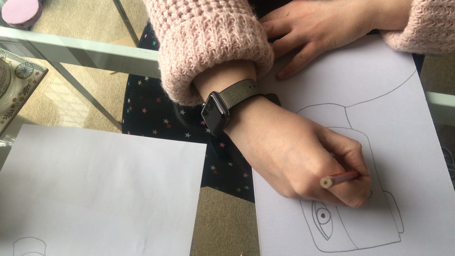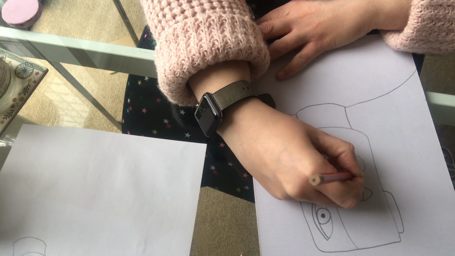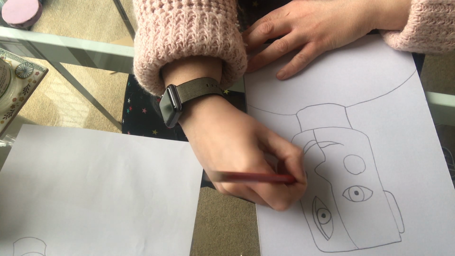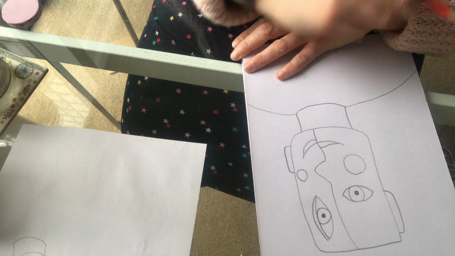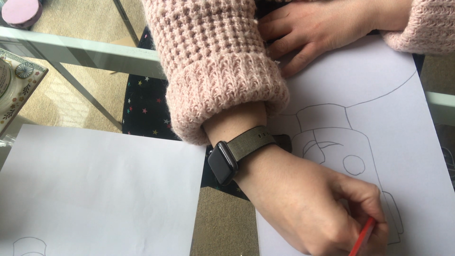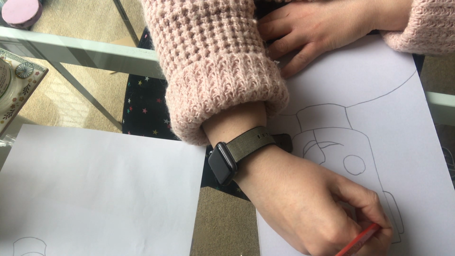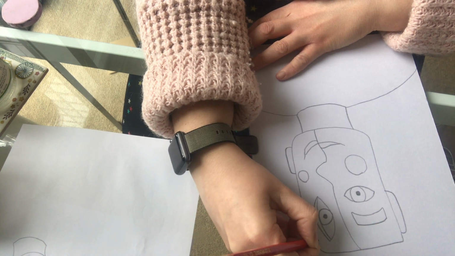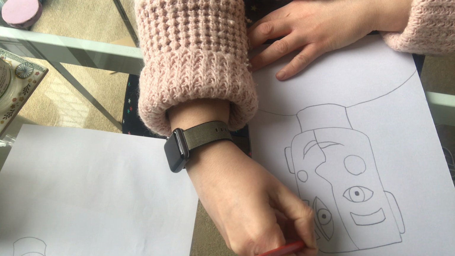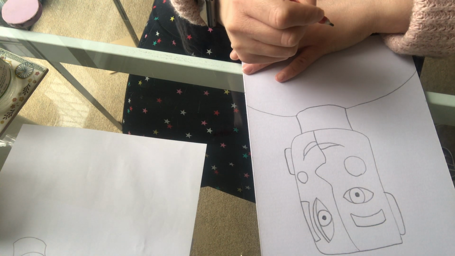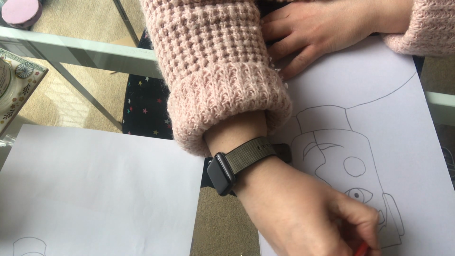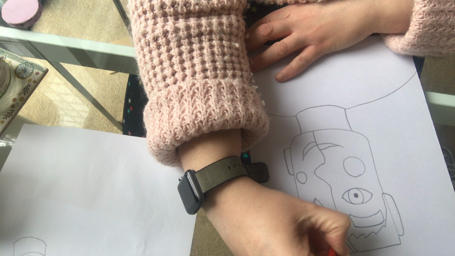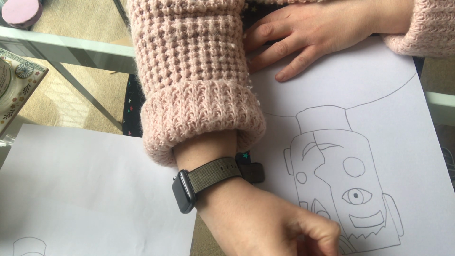I like to give, when I'm drawing my characters, cheeks in my illustrations. So give some cheeks there, a big one, a small one. Give the character some eyebrows. Go, and some hair. Do a different style on this side.